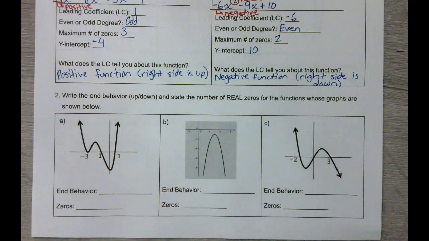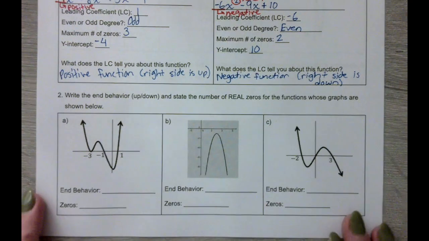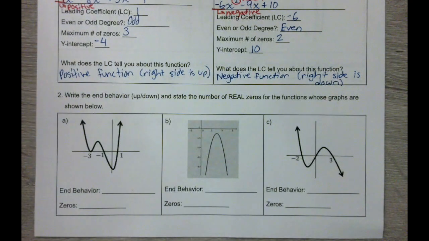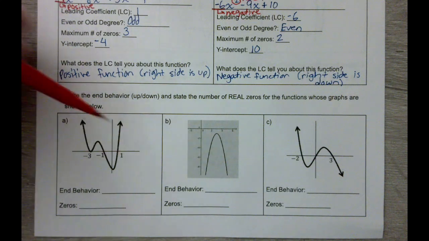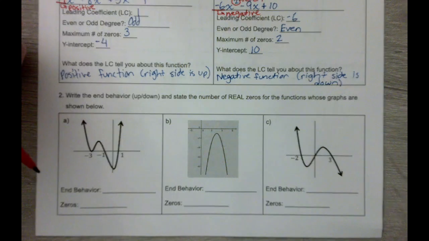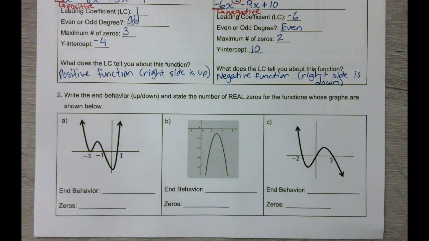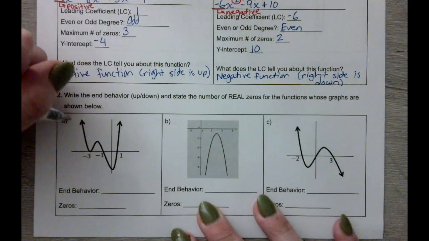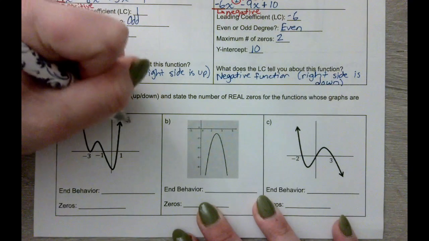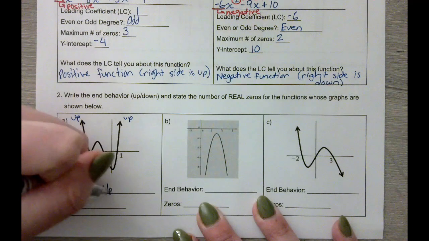That's why I specified that. And state the number of real zeros for the functions whose graphs are shown below. So when we're given a graph, we can actually see how many zeros a graph actually has. The end behavior is actually really easy to see from the graph. If you look at the left side, it is up. And you look at the right side, it is up. So our end behavior is up and up.